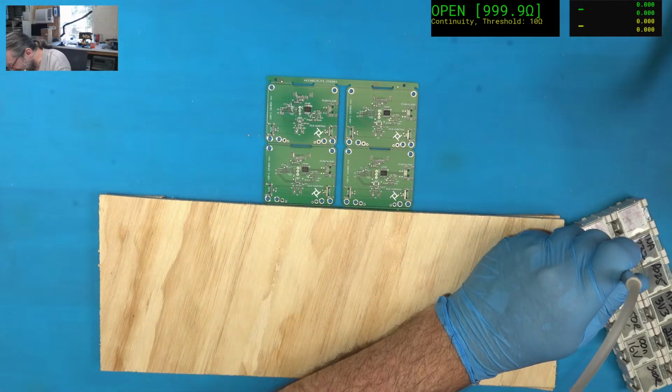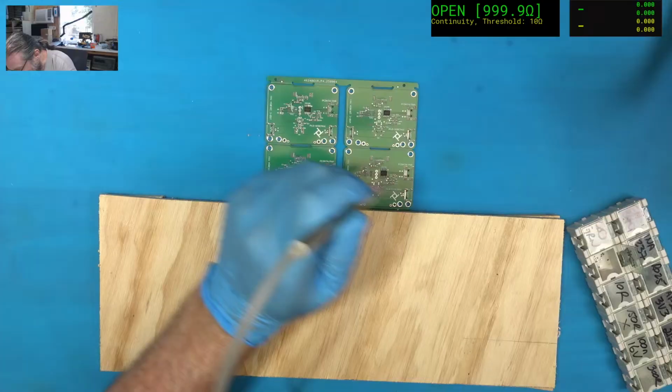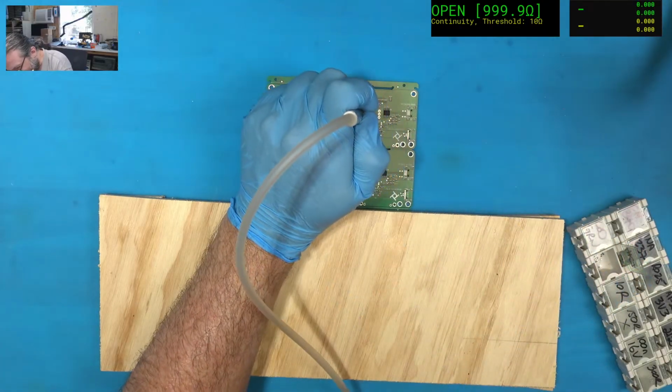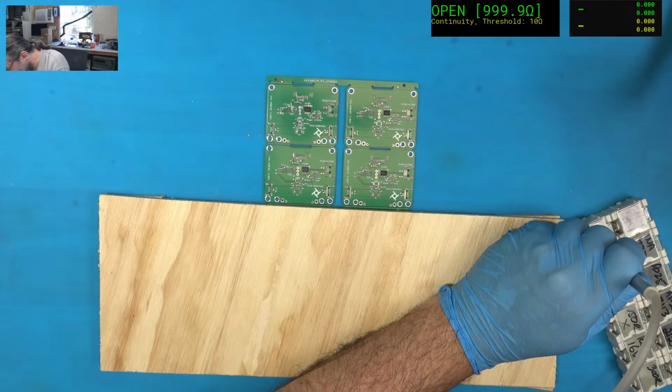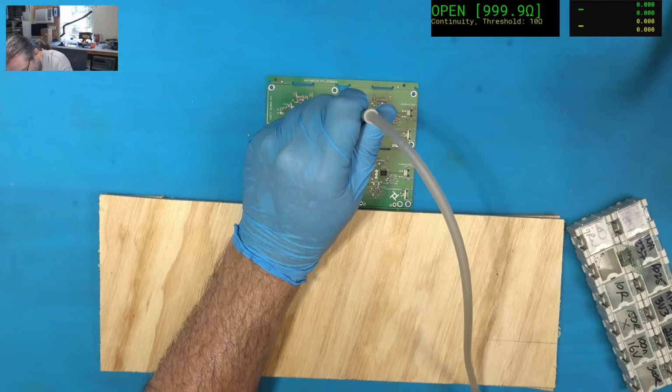Oh wow, I am not putting these parts down very accurately, I'm afraid. They're on the pads, but they're a little skew. I might actually have to tap them back.